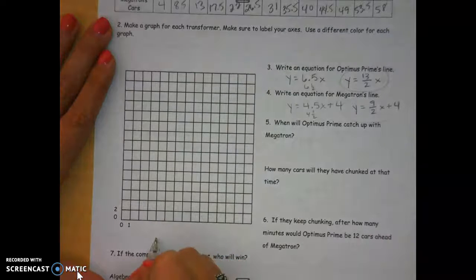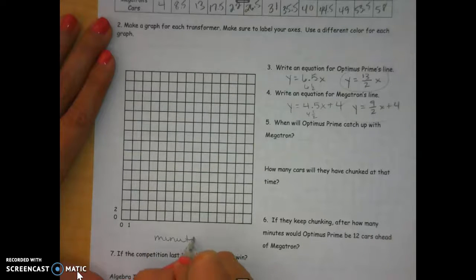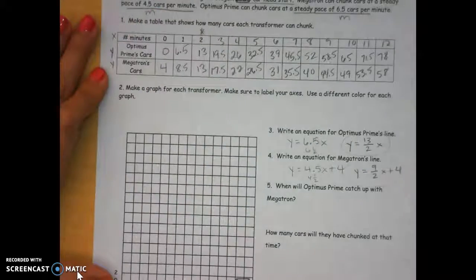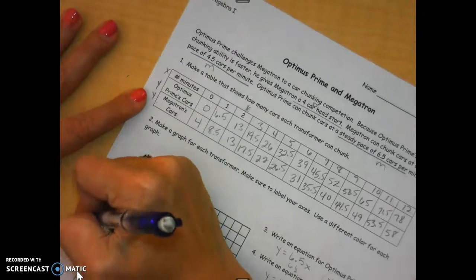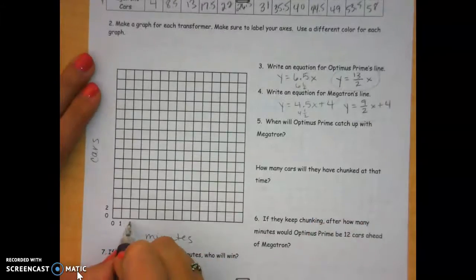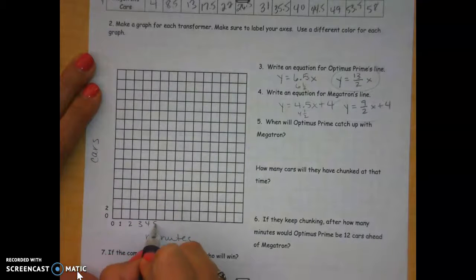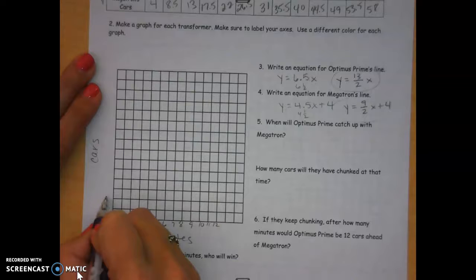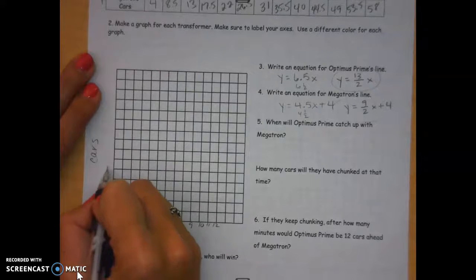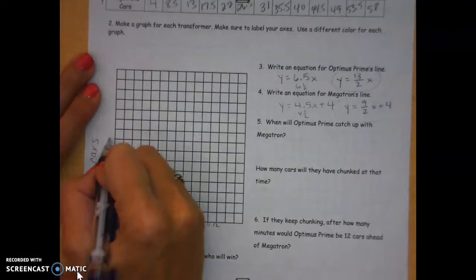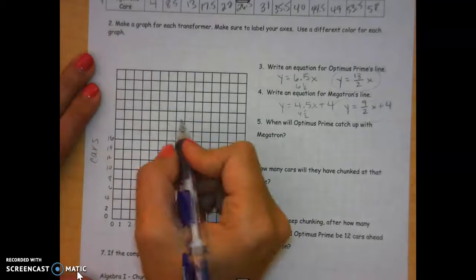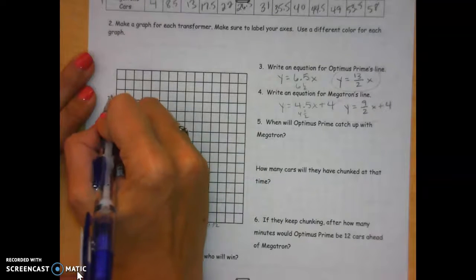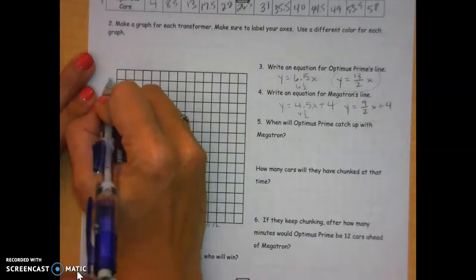So here we can say we have minutes, because again, that was our x. And then we would have cars. And you can see here that they've decided to count by 1 on the minutes. They've already given us a scale to start with. And then 2 for the cars. And if we wanted to change that scale, we could. We're not going to be able to put all of these on here, but we'll be able to put enough to get the information that we need.